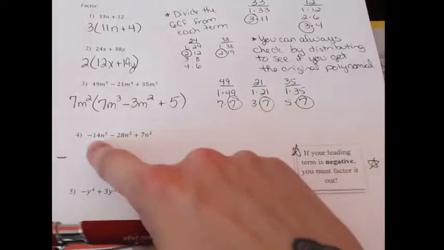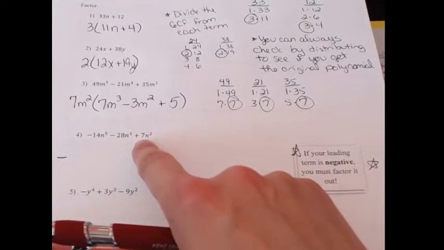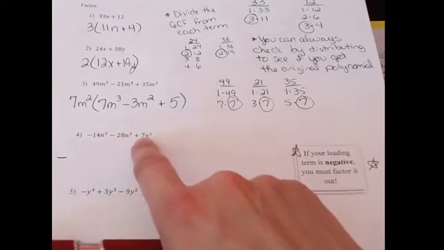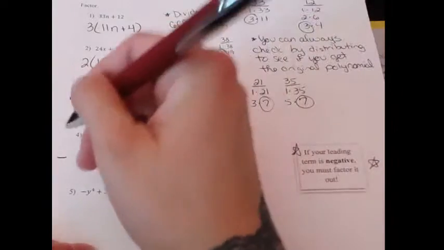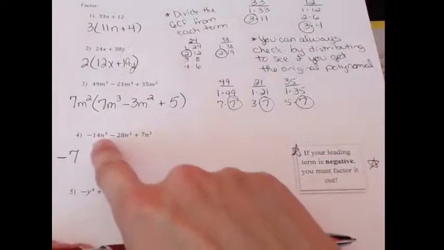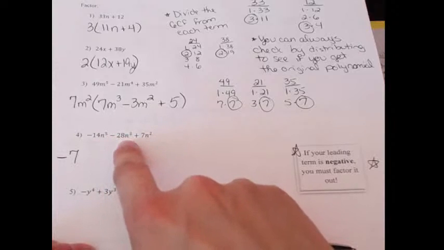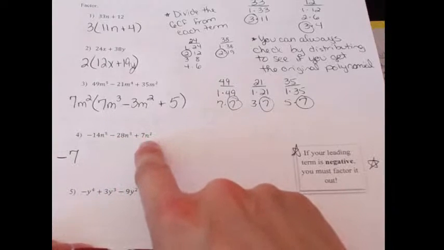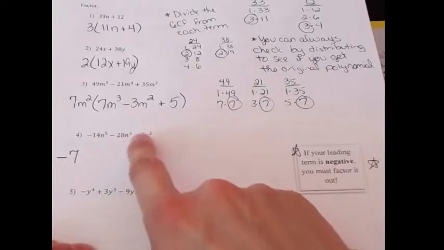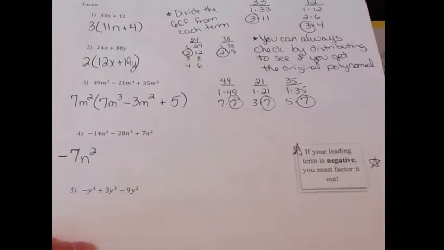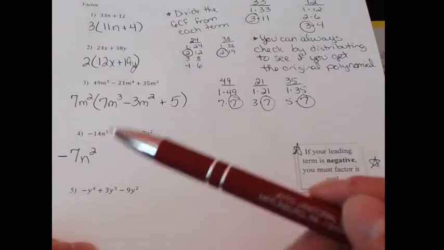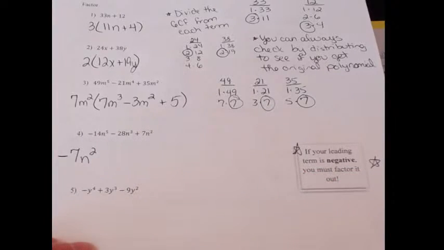So I have a 14, I have a 28, I have a 7. I think you all can see right off the bat that my GCF for the numeric part is just a 7. And then look at the variable part, n to the 5th, n to the 3rd, n to the 2nd. So the most n's you can take is 2. So your GCF is negative 7n to the 2nd power. Again, we had to factor out that negative because it was in our leading term. Keep that in your minds. That will never go away.